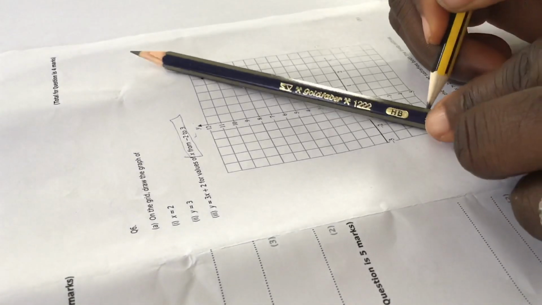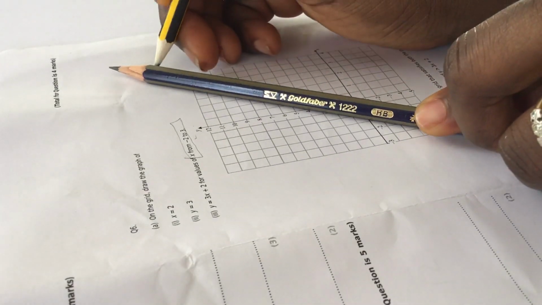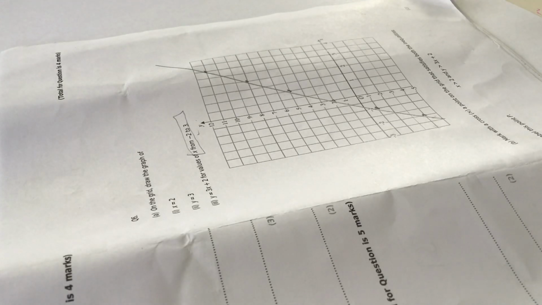What you do is join the points and label the line. I mean, you need a ruler. A pencil is a good ruler, except when the line is not straight. There you go. So this is how you solve it. You get the table and you draw the points.